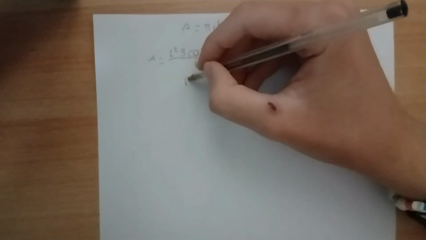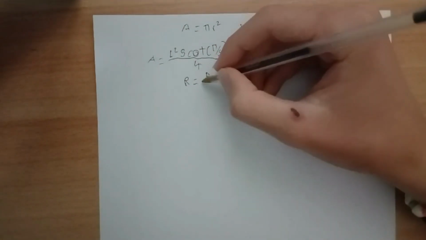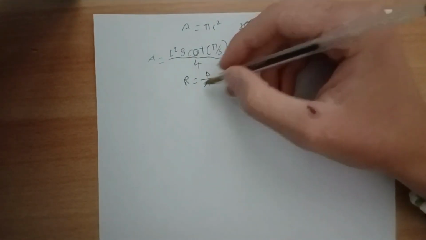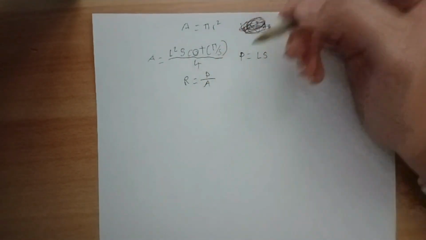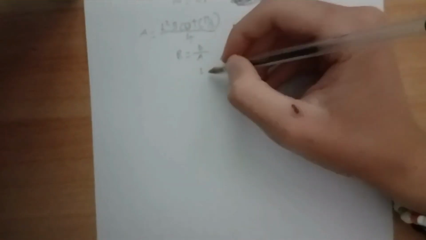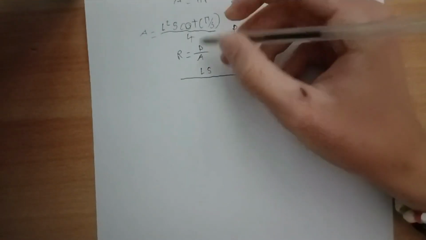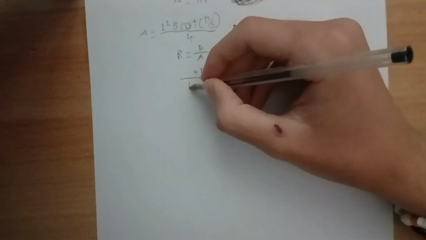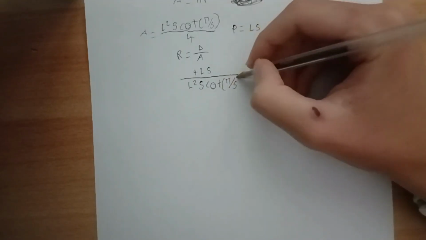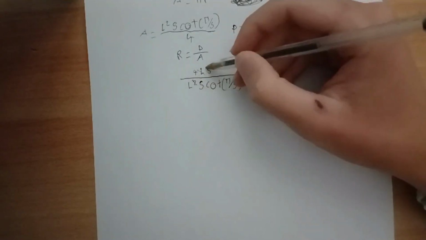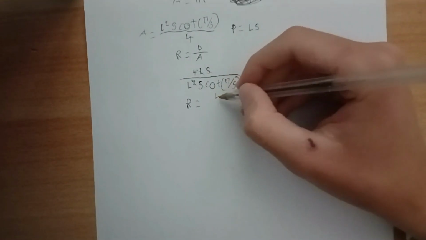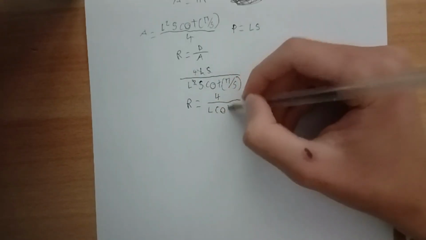So we're going to say some ratio r is equal to the perimeter over the area. So that means if we multiply it by the area, we just get p on its own. So now let's write this out quickly. So we have L times S divided by, this 4 comes up to the top, L squared S cot pi over S. Alright, these L's cancel and these S's cancel. So r is just equal to 4 over L cot pi over S.